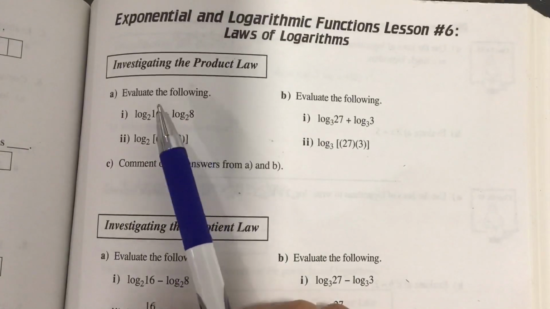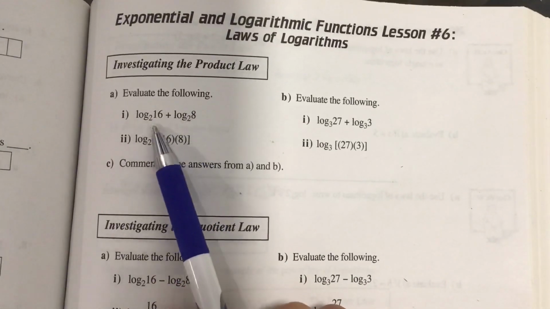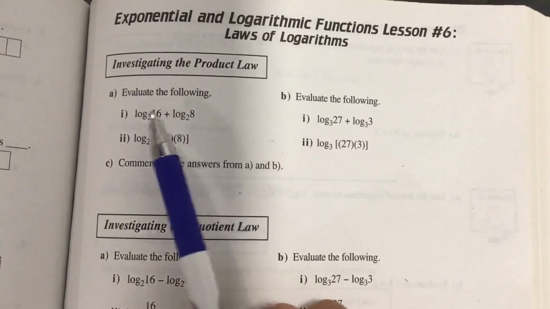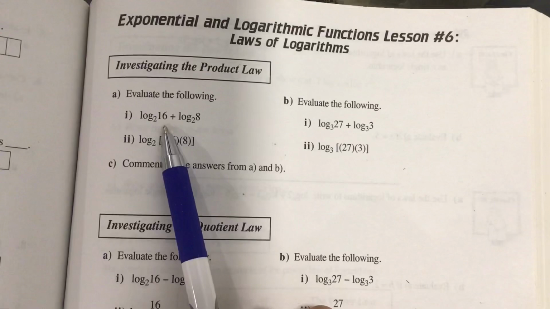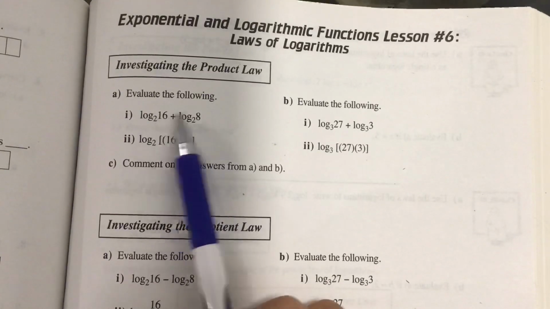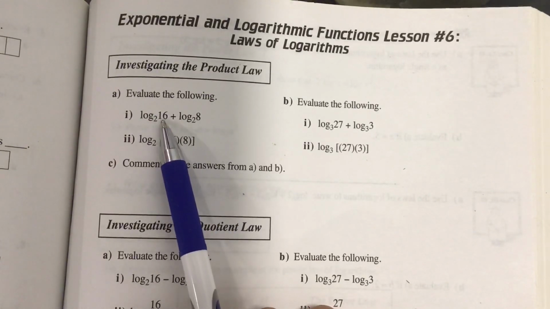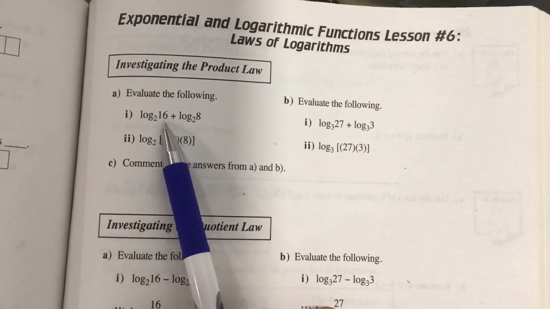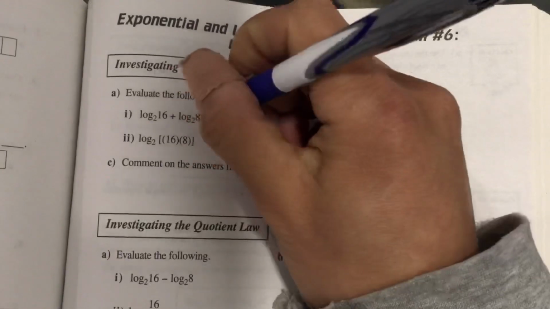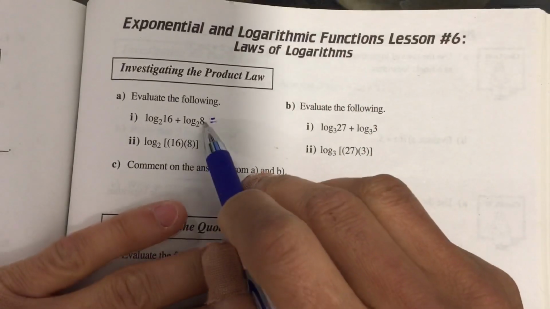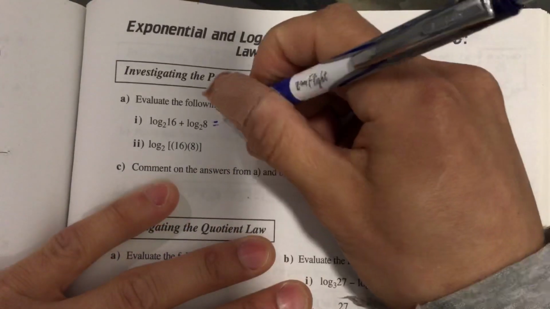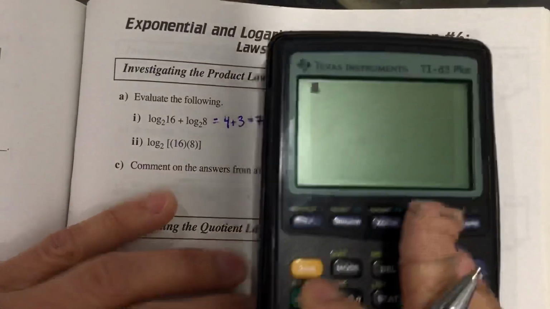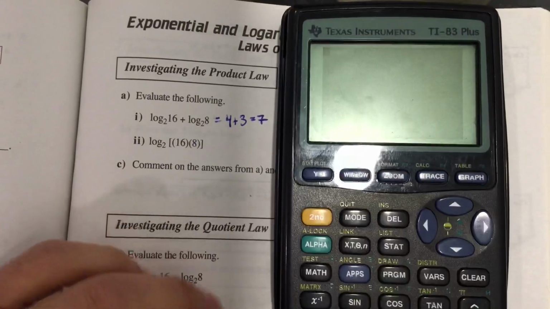So first thing we're going to do is evaluate the following, and I'm just going to plug this into my calculator and show you how we can evaluate this using our change of base identity. Now these two you might also just be able to do in your head if you're thinking about what exponent 2 is raised to give you 16, and the exponent that 2 is raised to give you 8. You would have 4 plus 3, and this is equal to 7. But I'm also going to plug this into the calculator to show you how you would solve a question like this.